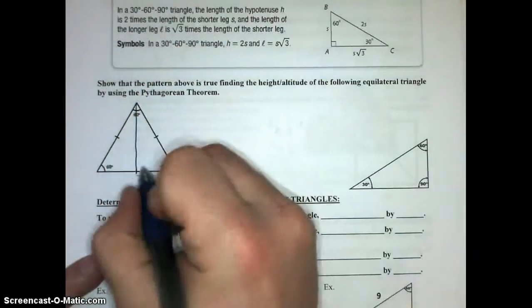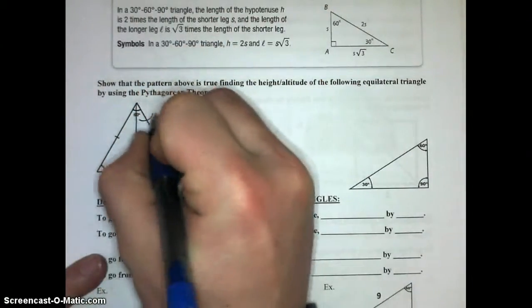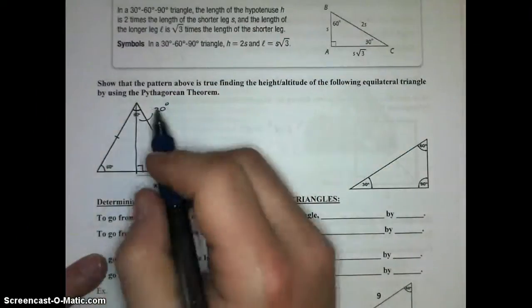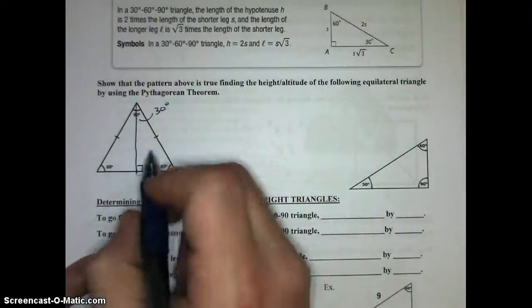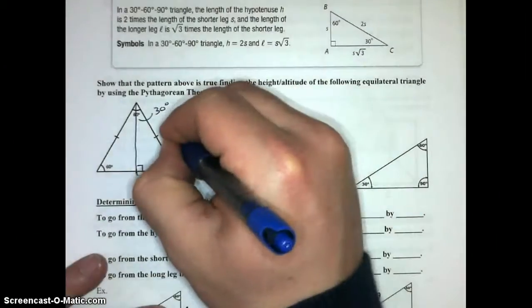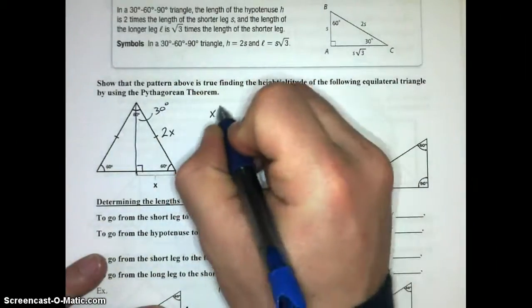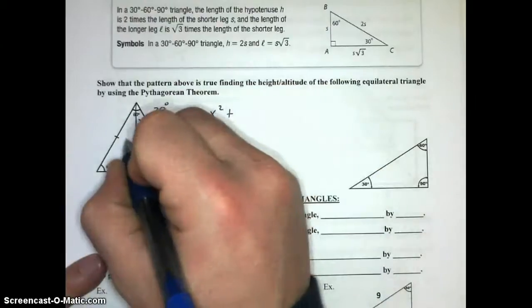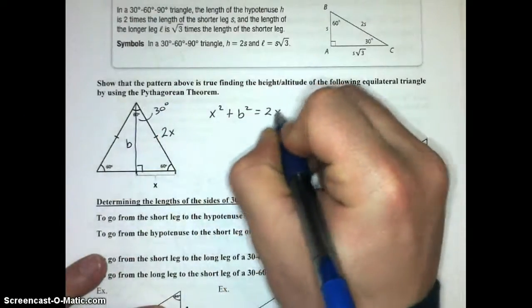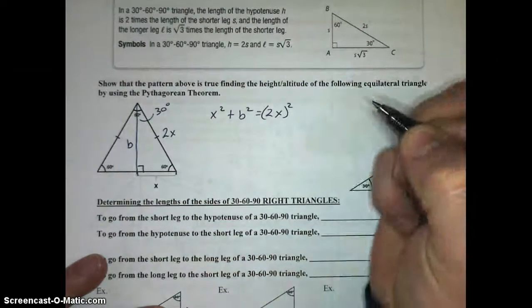If I draw in that altitude, we get a 30-degree angle at the top, a 60-degree angle here, and a 90-degree angle, making this a 30, 60, 90. And with our Pythagorean theorem, if this part is x, this hypotenuse is 2x. So I'm going to say x squared plus, I'm looking for b in this case, b squared equals 2x squared.